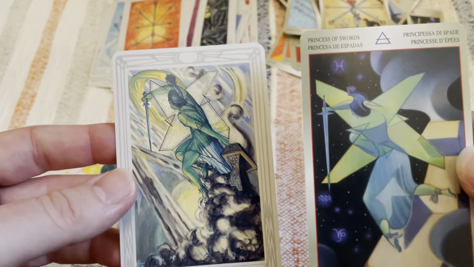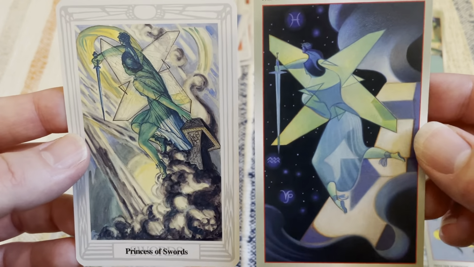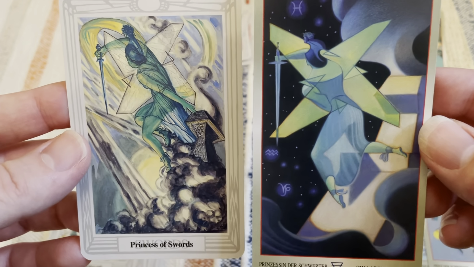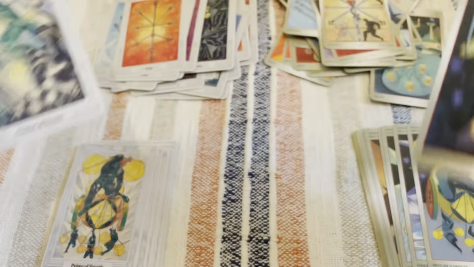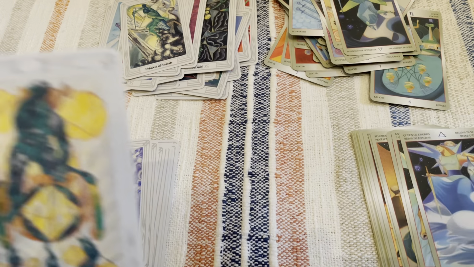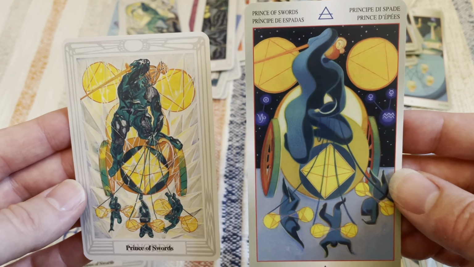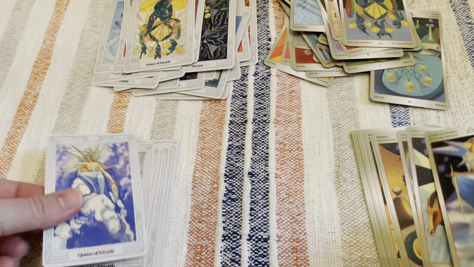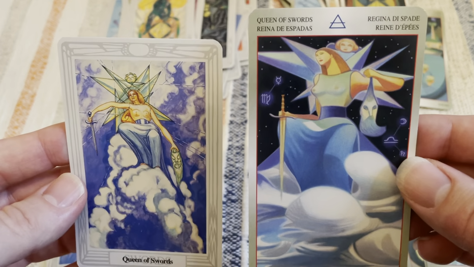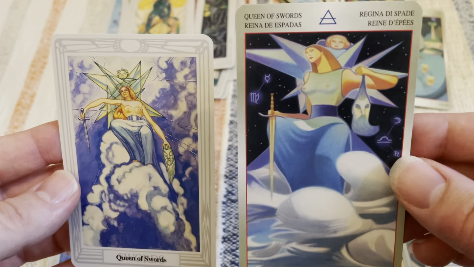All right, and we're back to court cards. That's pretty similar. Very cool. That's awesome. That's so neat.